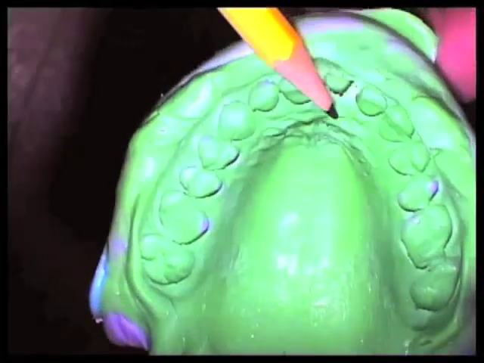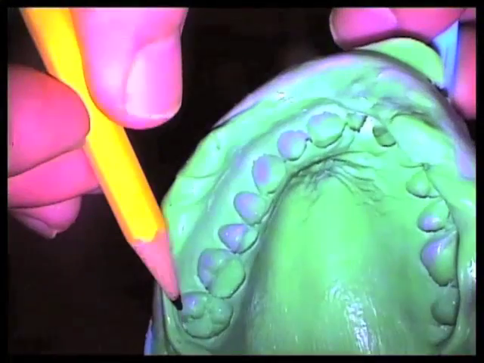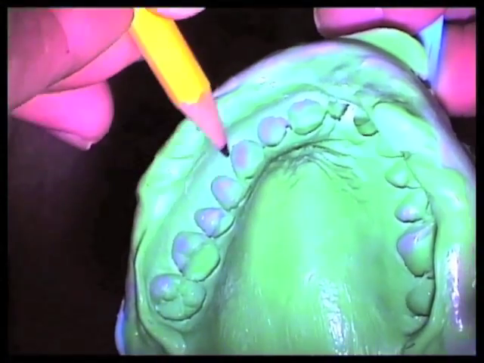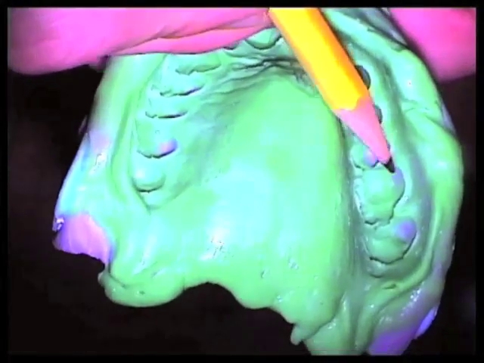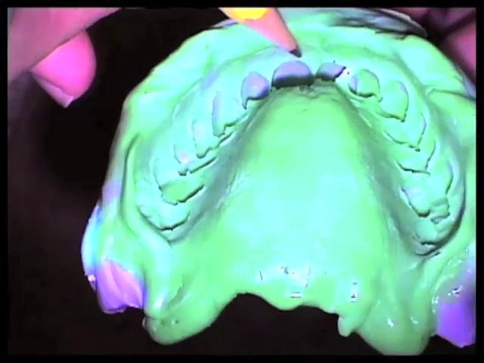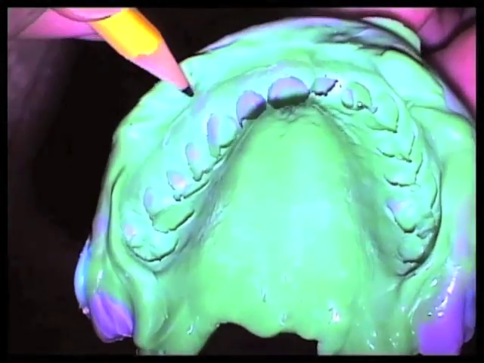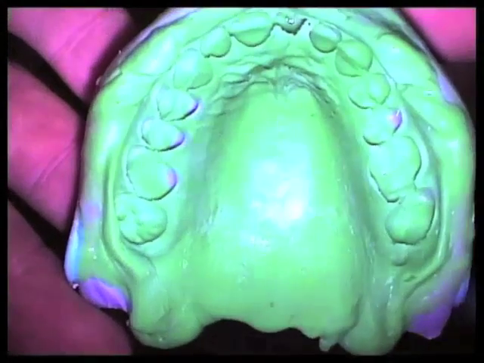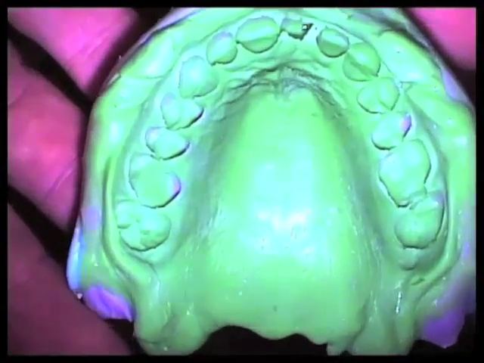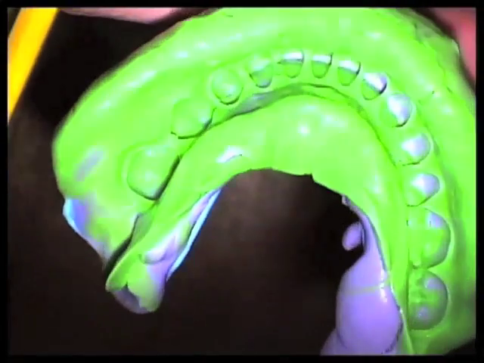Make sure that all the teeth are captured, that we've got our free gingival margin on the facial and lingual surface, and then we've got good soft tissue, good land areas well above the free gingival margin, buccally and lingually. So that is a really nice maxillary diagnostic model.